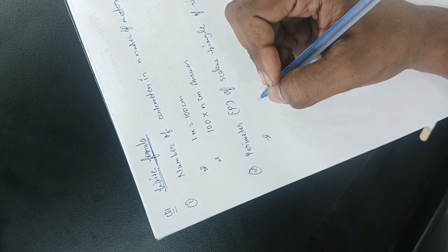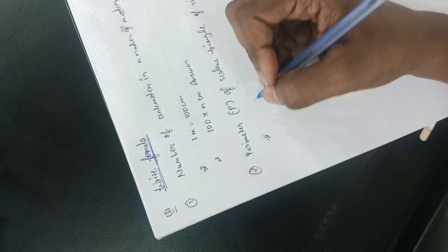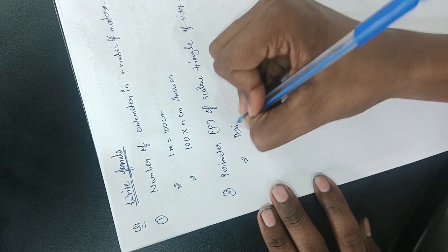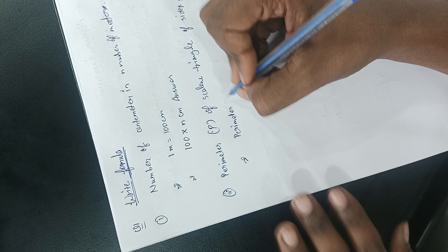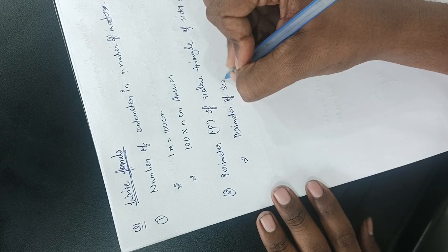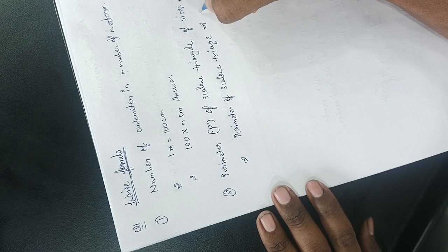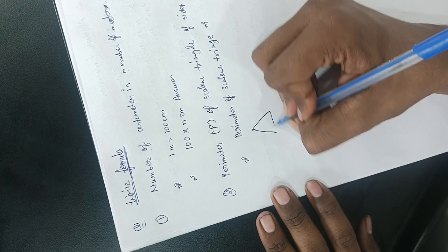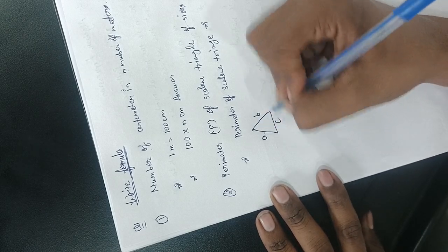I have told you, whatever the triangle is, the perimeter is the joint length of all sides. Suppose I am drawing a triangle here, its sides will be a, b and c. So every time the perimeter will be the sum of all three sides, that is a plus b plus c. So a plus b plus c is your only answer.